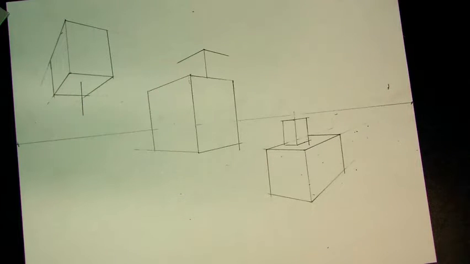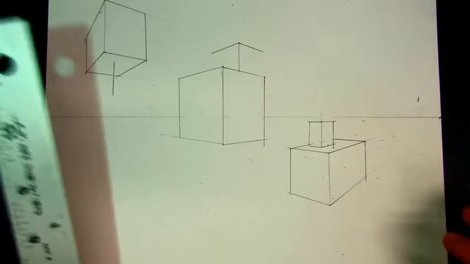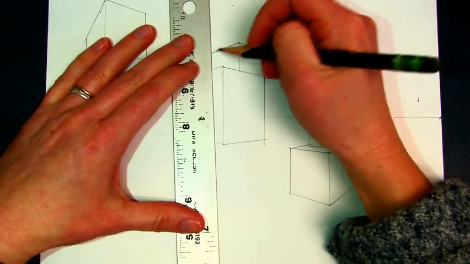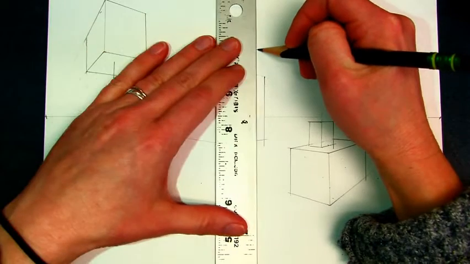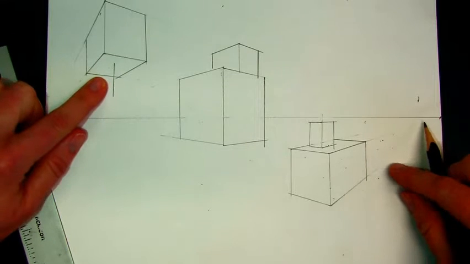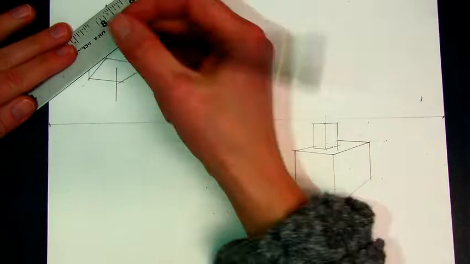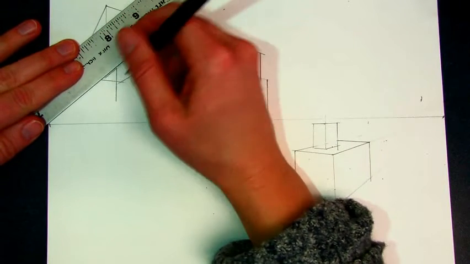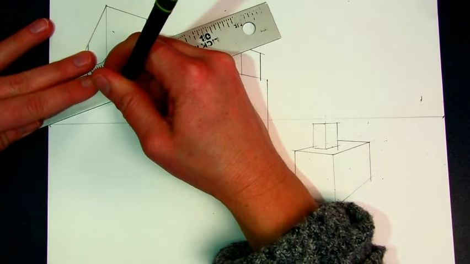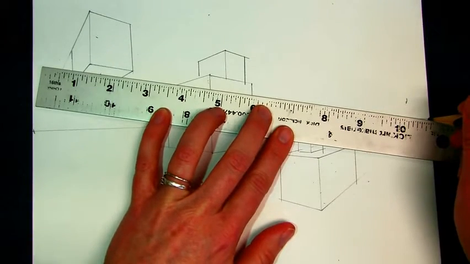Okay, so yesterday we were doing some boxes on top of boxes and underneath boxes, and I was just going to finish those up real quick today because I realized that my paper was slightly off the camera. I just had these last two sides to add to this box, and then I created the corner to the box underneath the box, and I just need to add now my guidelines to the vanishing points from the top and the bottom.